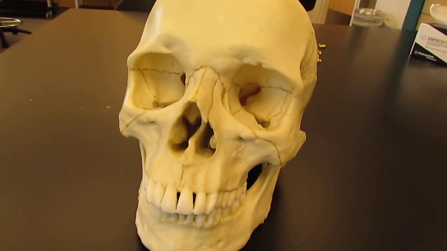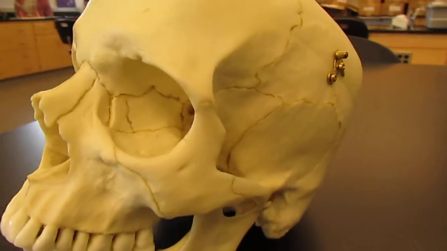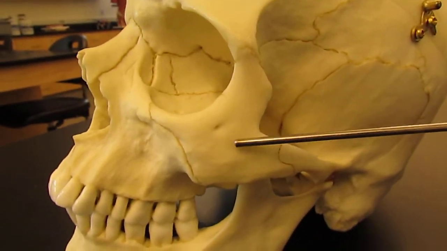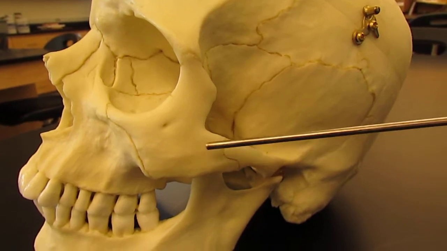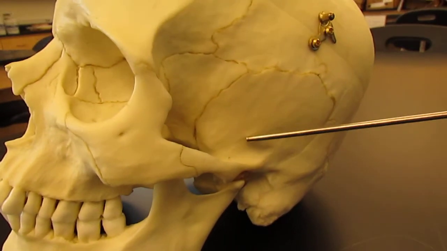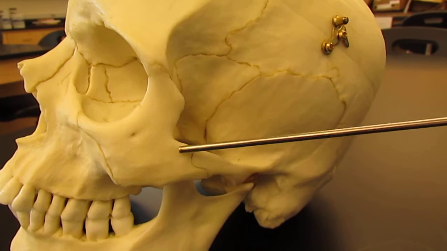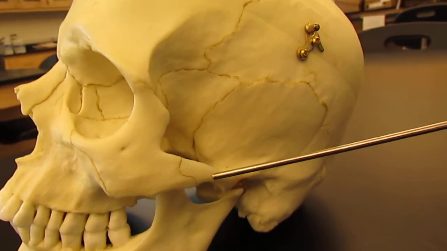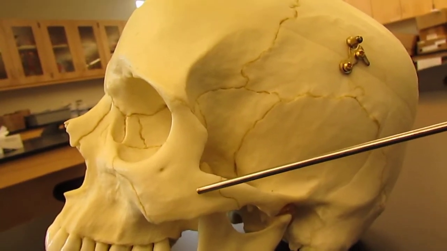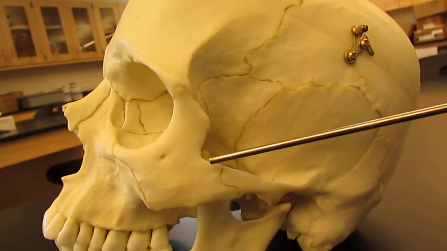Let's talk about some facial bones and facial bone features. Starting over here with your cheekbone, this here is the zygomatic bone. This extension here, which is processing towards the temporal bone, is called the temporal process. This is the zygomatic process of the temporal bone. This is the temporal process of the zygomatic bone.